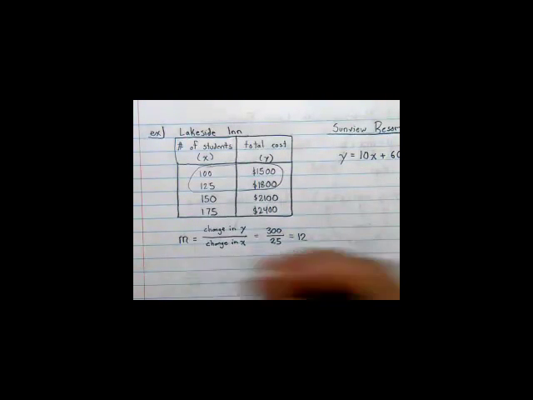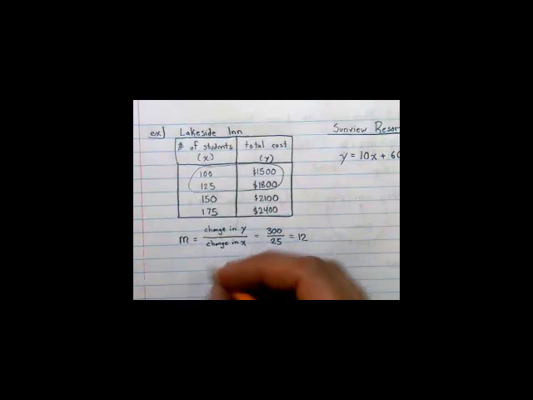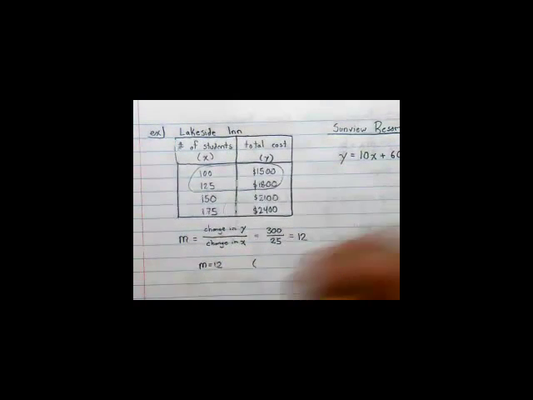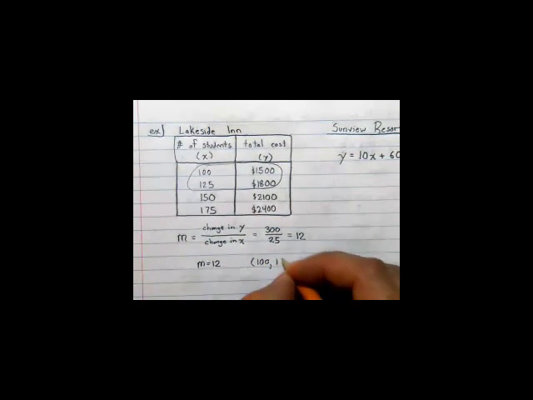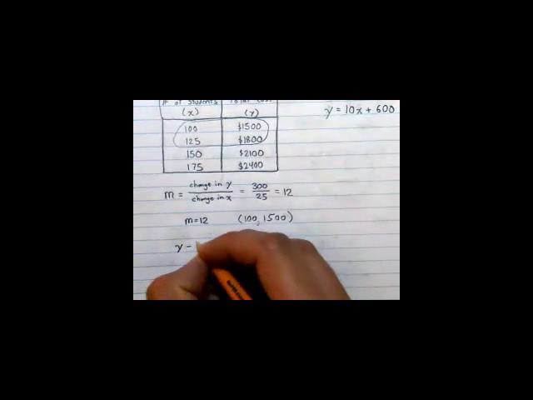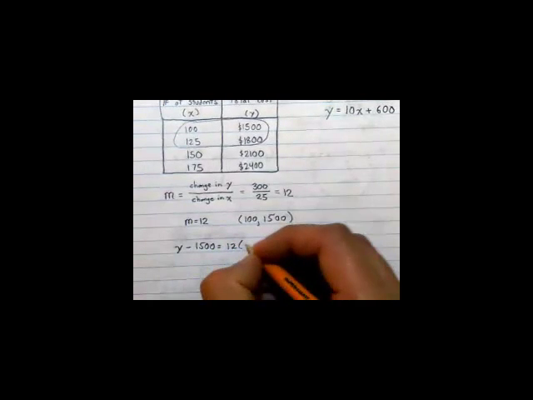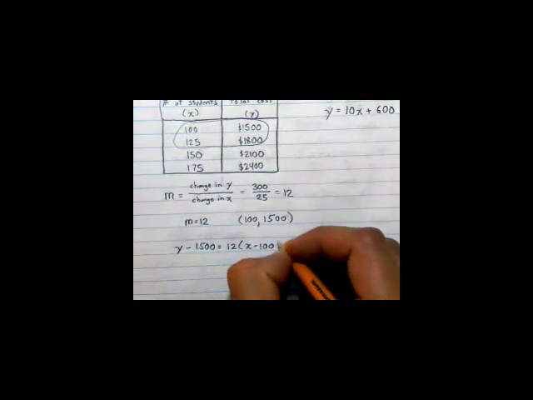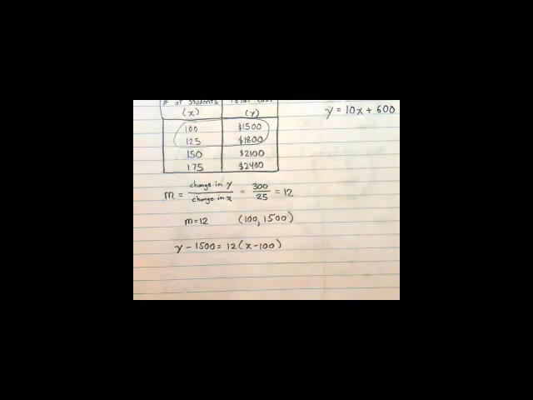I'm going to, again, choose a point that I want to work with. We know the slope is 12. I'll just pick the first point, 100, 1500 as my point, and then work it from there. So in point-slope, y minus 1500 equals 12 times x minus 100. If I'm putting everything where I'm supposed to there.